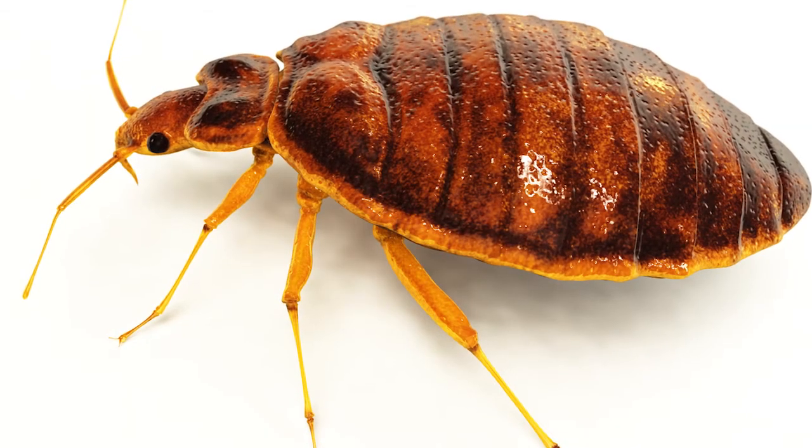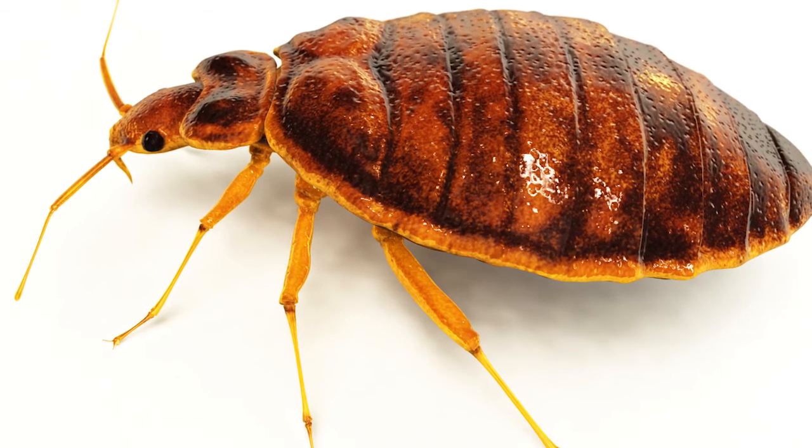This is a real great defensive mechanism for them because we don't feel it, so we don't brush them away. Also, bed bugs have a great survival tactic, and that is that they go into something called a diapause. This is basically where they really don't move very much. They retain all of that energy just in case they need it.